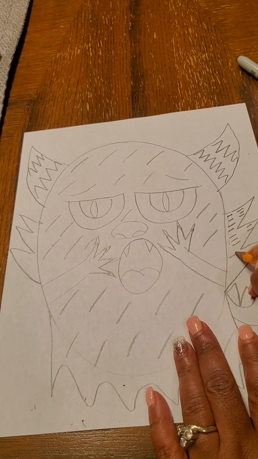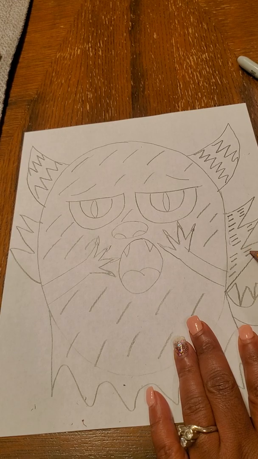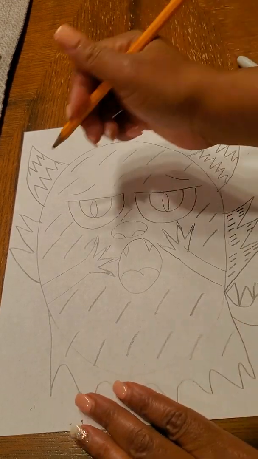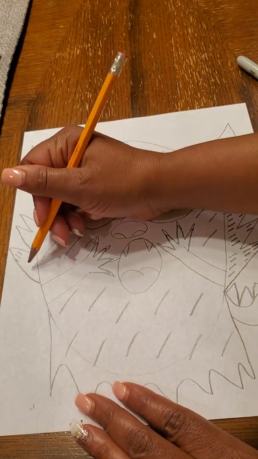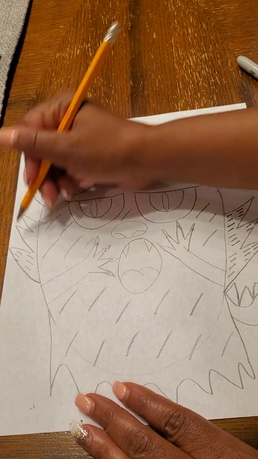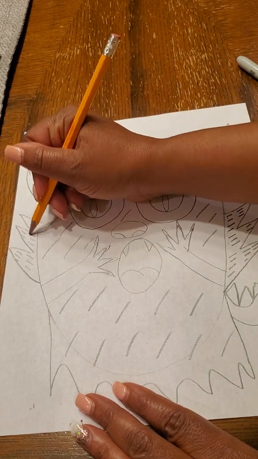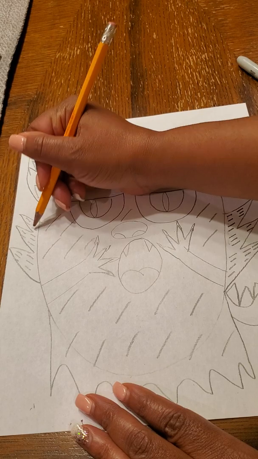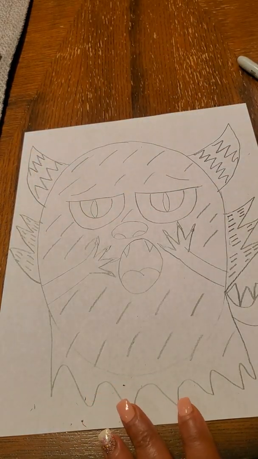And you guys can feel free to be as creative with your texture inside of your monster as you would like. But make sure that you'll be able to explain why you added the texture that you did.